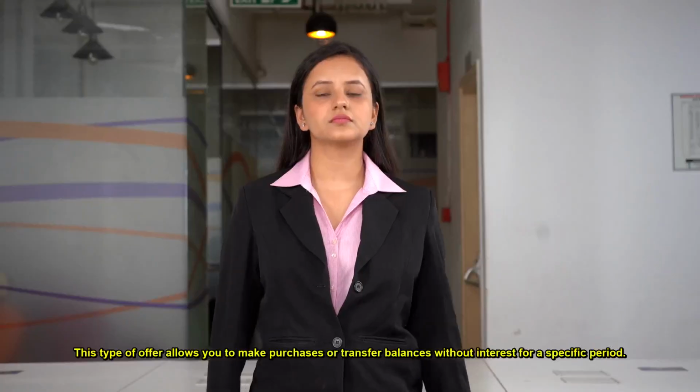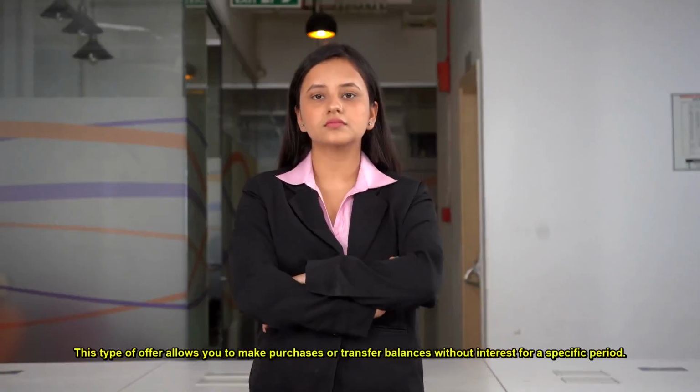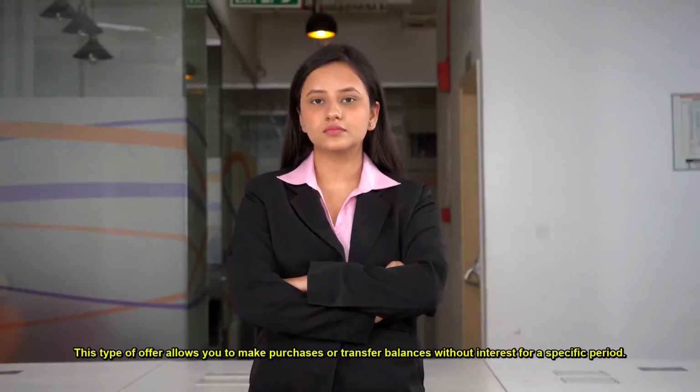Next, understand what a 0% APR deal entails. This type of offer allows you to make purchases or transfer balances without interest for a specific period. Now, look for credit cards that offer 0% APR deals. Make sure to compare the duration of the promotional period across different cards.